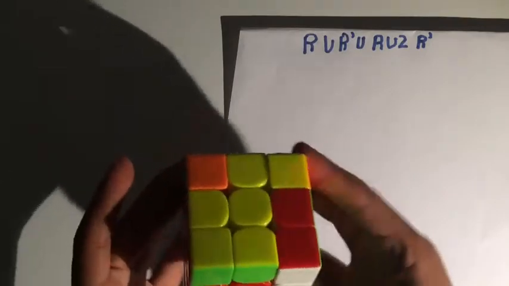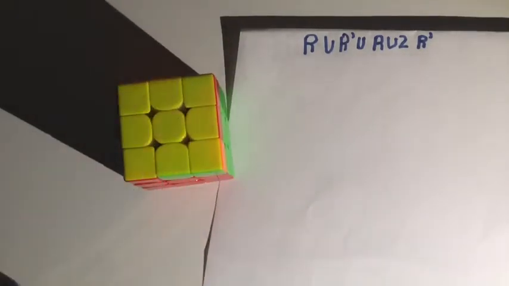So now that you have your edges oriented, you need to orient your corners. And for this, there are 7 cases. So the first case, and the easiest case, is called the sune. You may already know this from the beginner's method you learned. So the algorithm for sune is R, U, R prime, U, R, U2, R prime. And that orients the last layer.